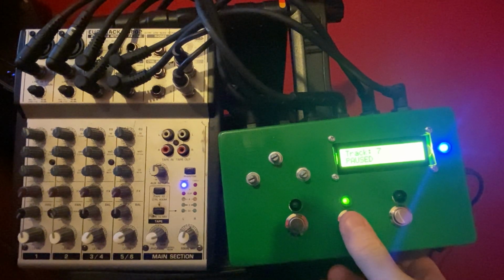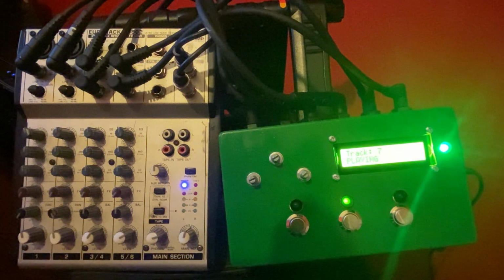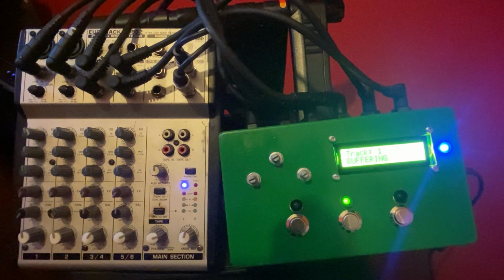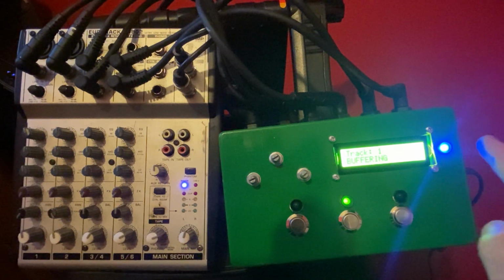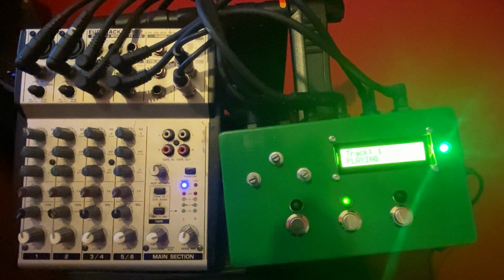Here we go. There we go. So now it's played that one song. It's going to go on to the next song, which is track 1. It is currently loading. We will see this blue light over here go green. There we go. Now it's going to start playing. I'll leave that running for a little bit.